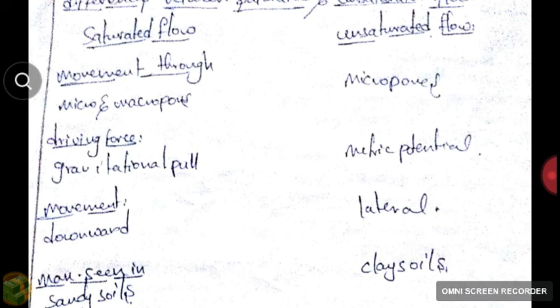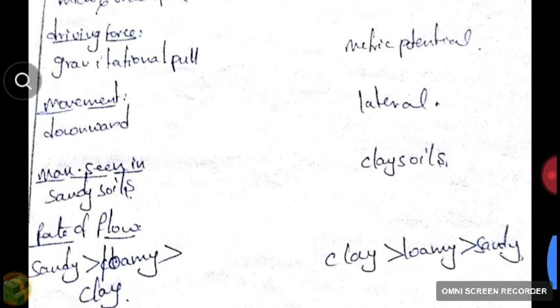Saturated flow is seen maximum in sandy soils, and unsaturated flow is seen maximum in clay soils. Rate of flow: in saturated flow, sandy soils greater than loamy soils greater than clay soils. Whereas for unsaturated flow, clay soils greater than loamy soils greater than sandy soils.